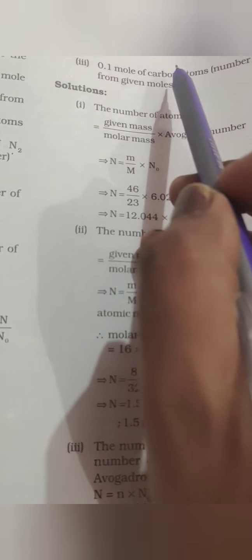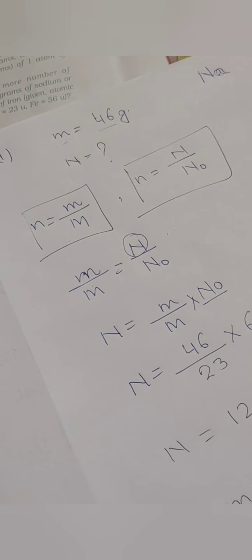Let's find out the number of particles in 0.1 mole of carbon atoms. Now they have given the mole value. They have not given it in grams, so they have given mole, and mole means small n. So they have given small n, along with that carbon atoms. So to solve this, how will we be doing this? So in this, we have to calculate the number of particles.